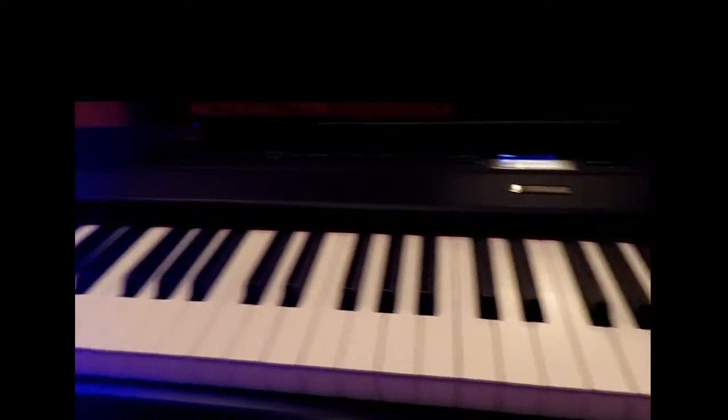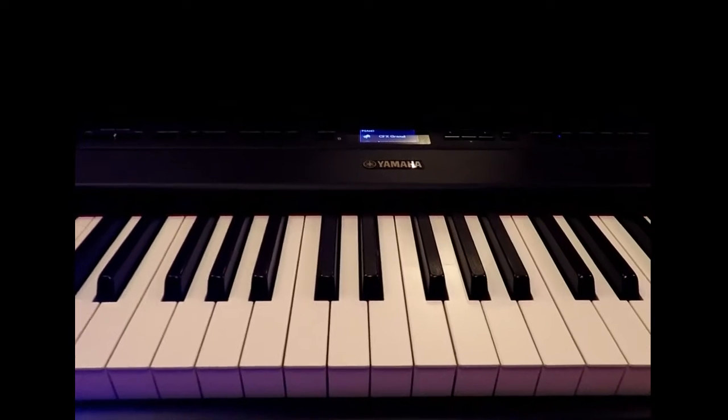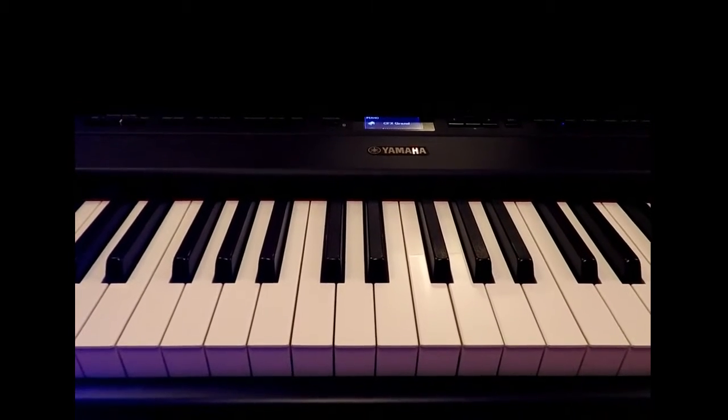This is a full 88 key keyboard, so it's got the same amount of keys as an actual piano. You might get a little dizzy here because I'm actually holding the camera.